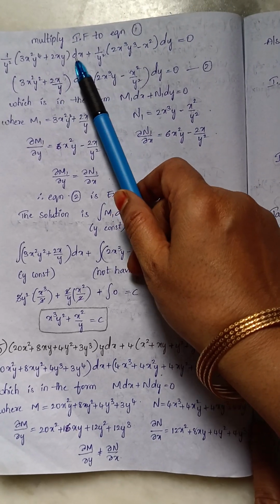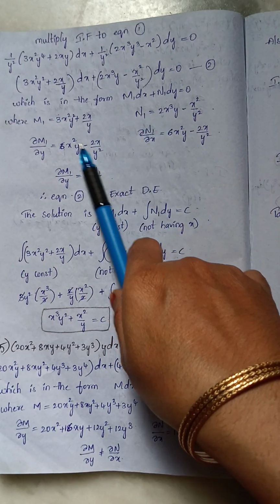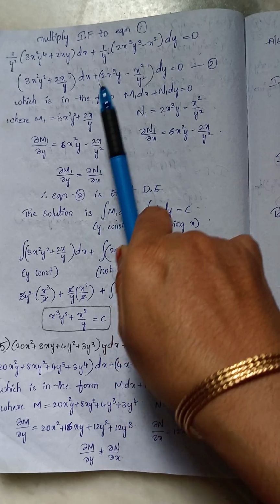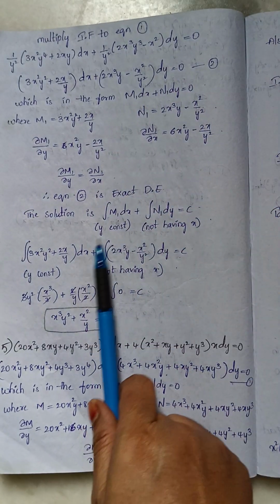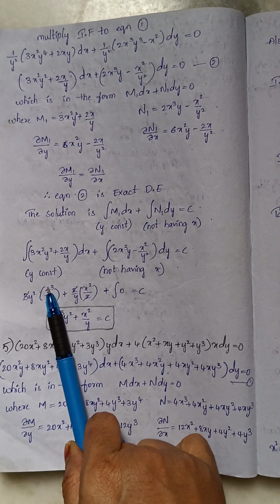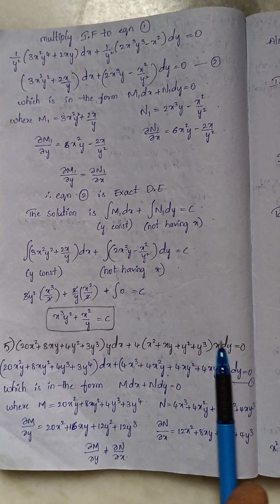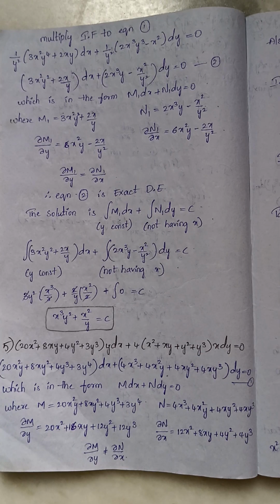Now see here, again M1, N1 same, ∂M/∂y and ∂N/∂x are equal. It must be equal because it is an exact differential equation. Then the solution: take y as constant here, not having x terms here. Similarly, you can do this problem as homework.